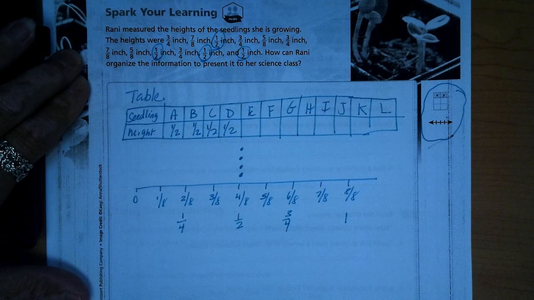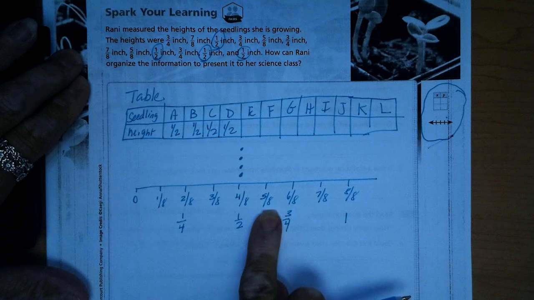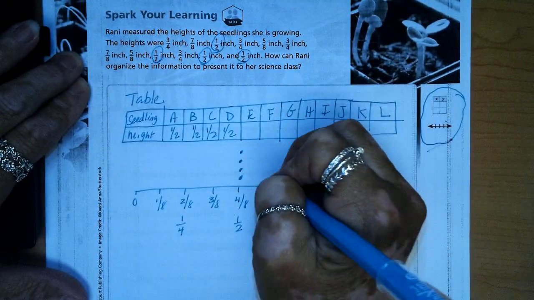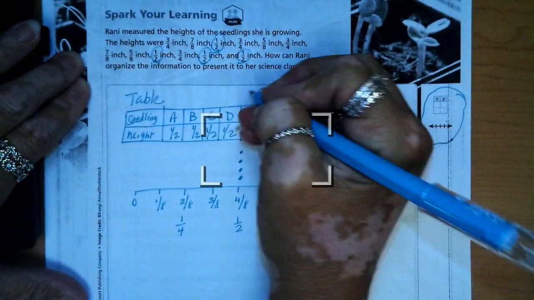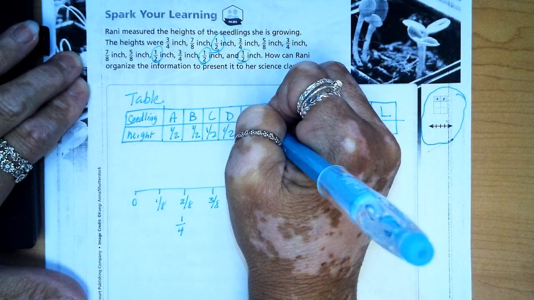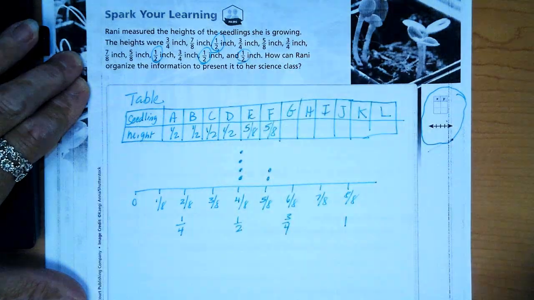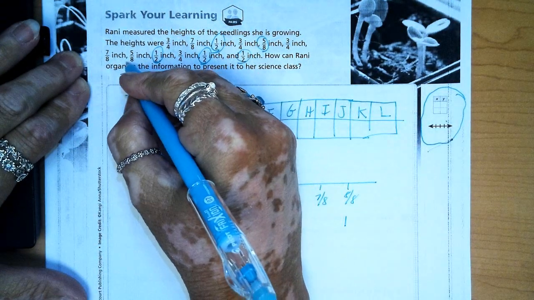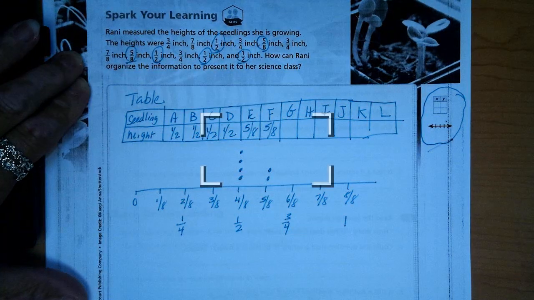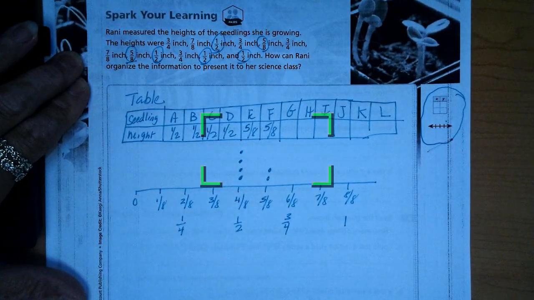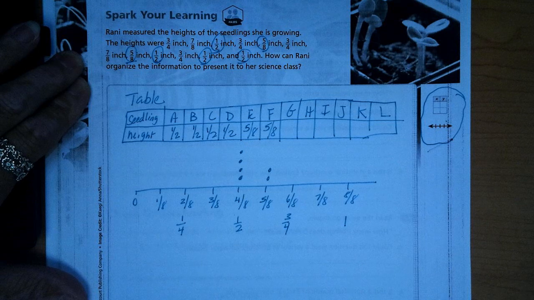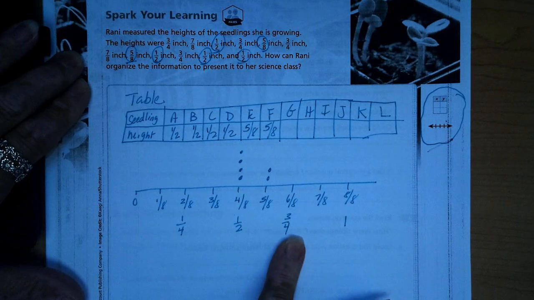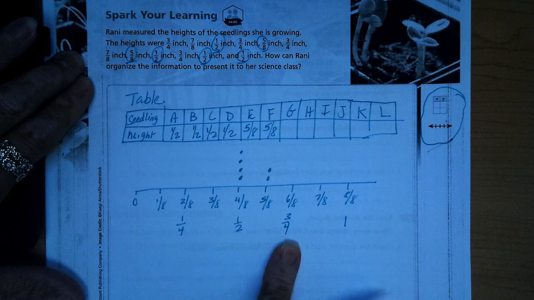Okay, then do we have any 5/8? Looks like we have 2. So 5/8 and 5/8. So 1 here and 1 here. All right, so then the next one is 6/8, or what we call 3/4.